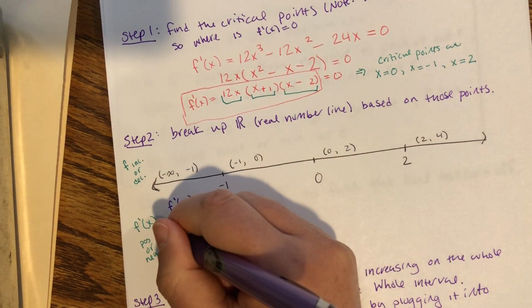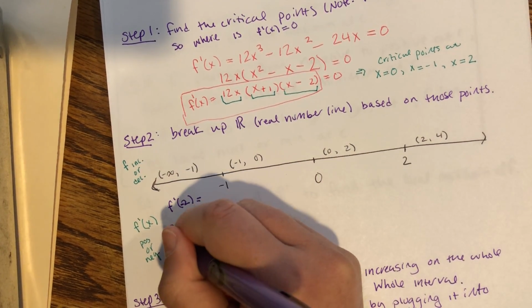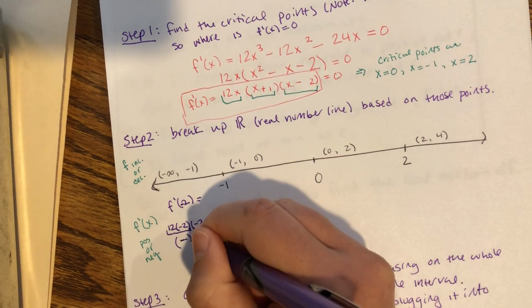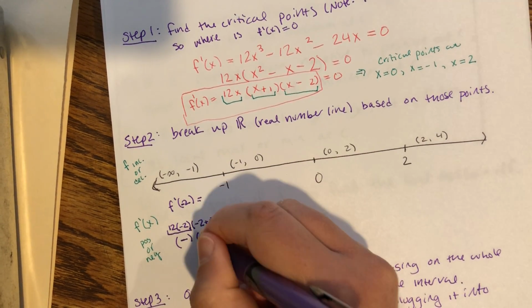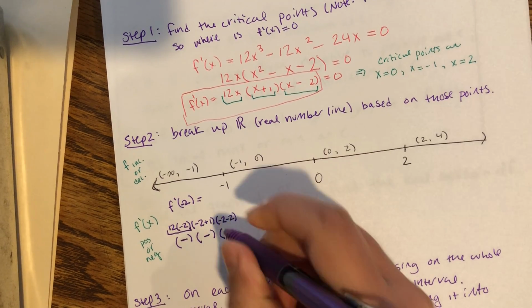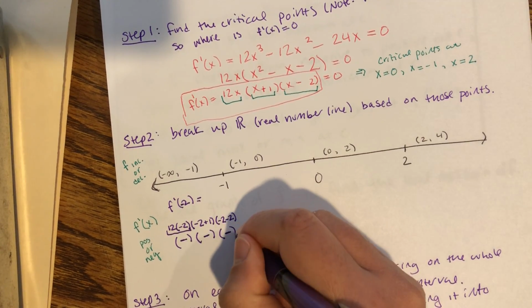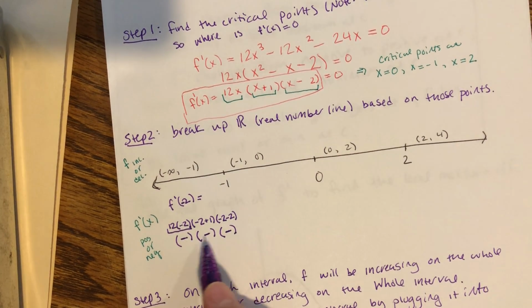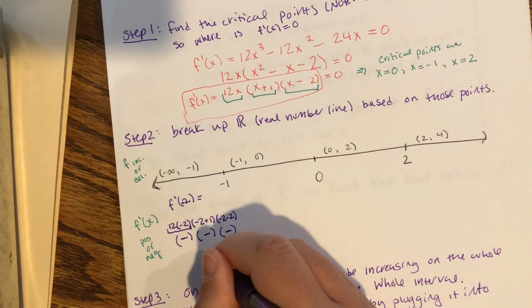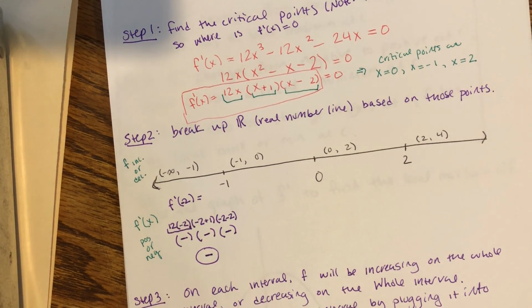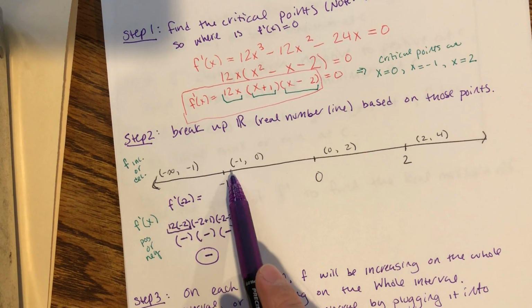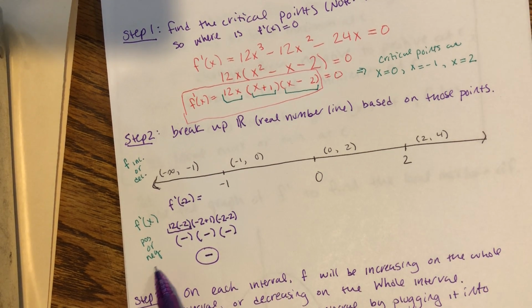So this first term here is going to be negative. Negative 2 plus 1 is still negative, and negative 2 minus 2 is negative as well. A negative times a negative times a negative is negative. So now I know on this entire interval from negative infinity to negative 1, your derivative is negative.